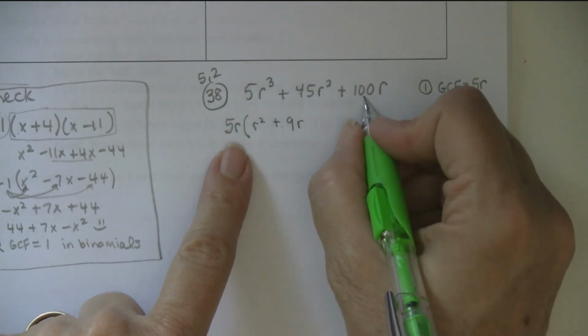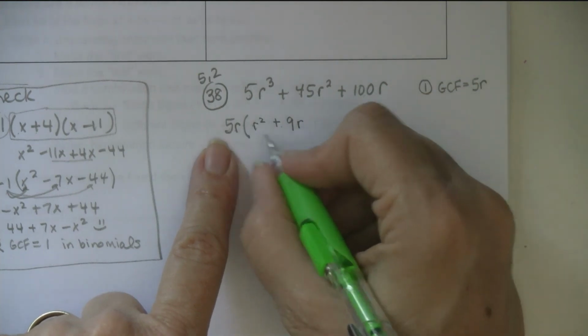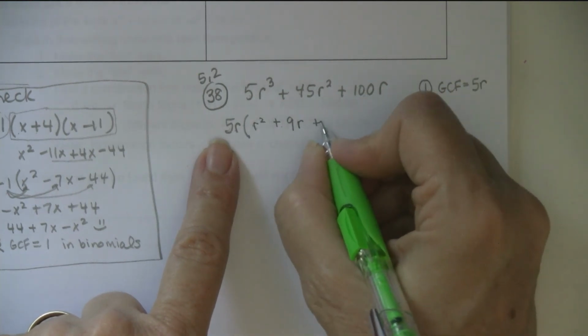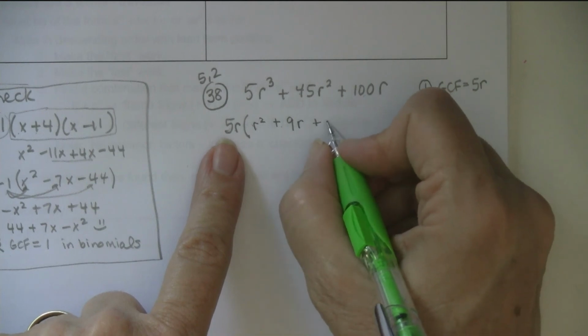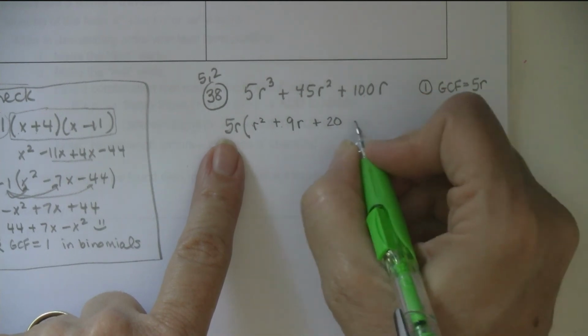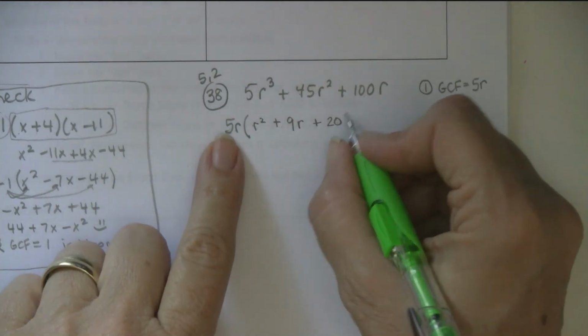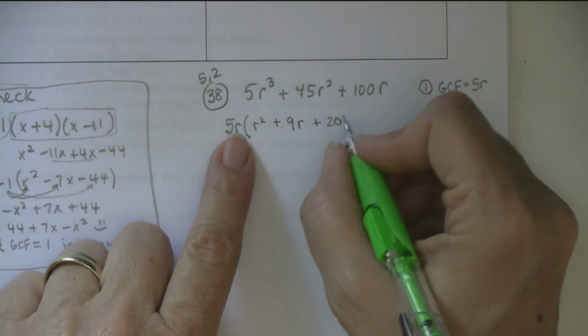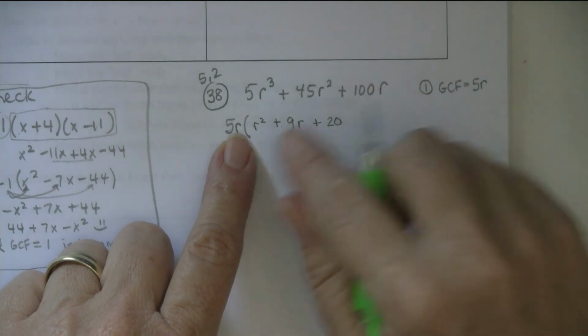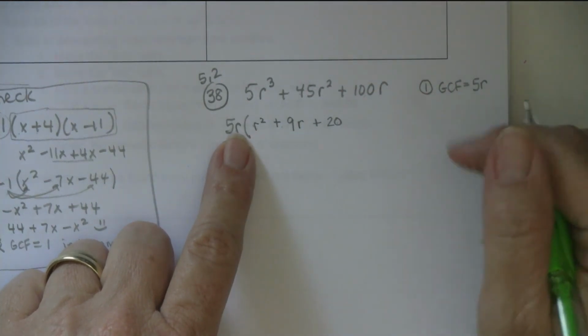5 goes into 100, right? So a positive times a positive here is a positive. And 5 goes into 100, I think 20 times. I think that's how many times 5 goes into 100. So 5 times 20 is 100. And then I need 1 r, right? I already have 1 r, so I don't need any more r's.